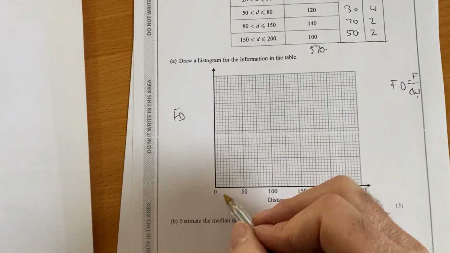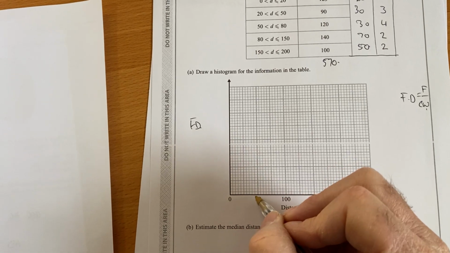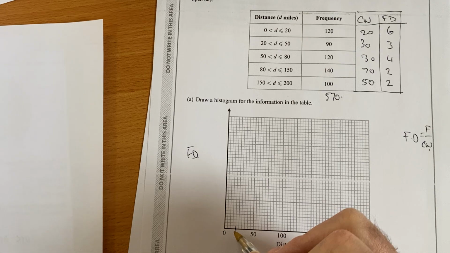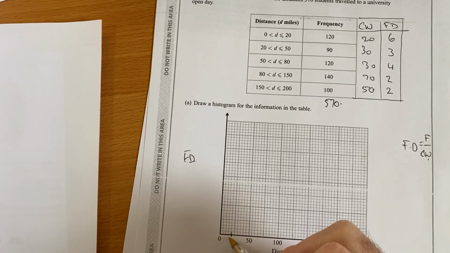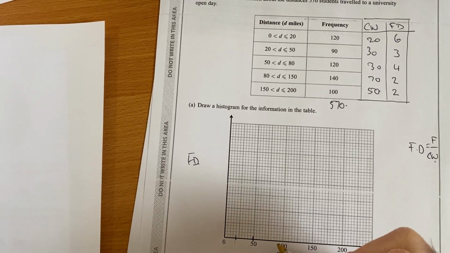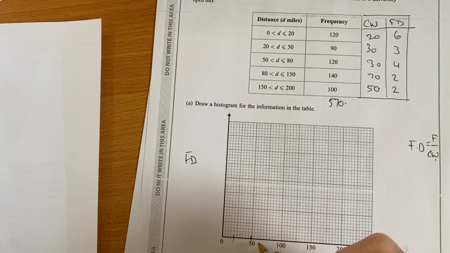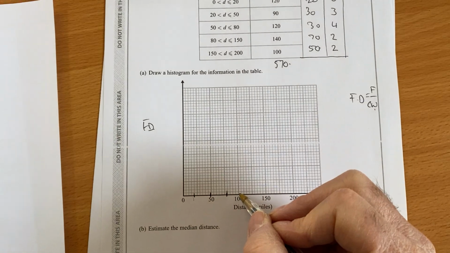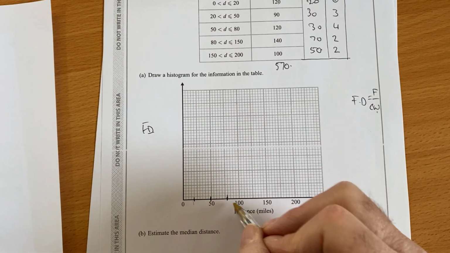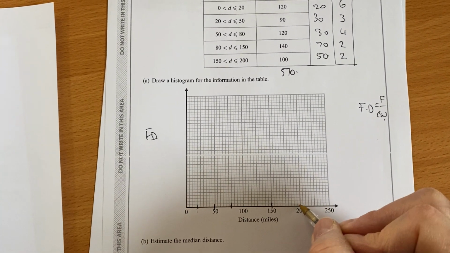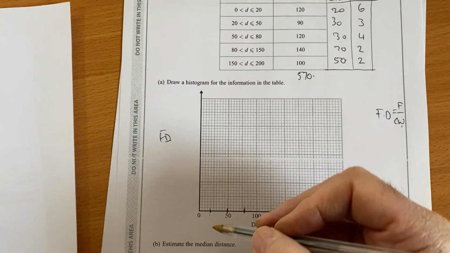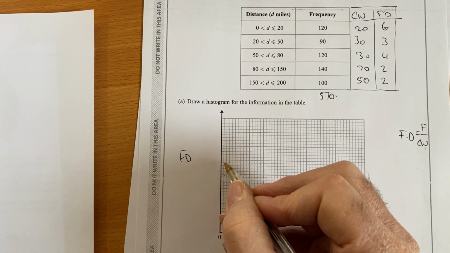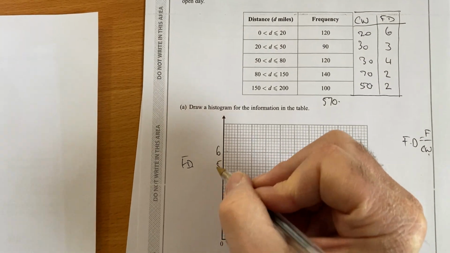Now I go from 0 to 20, so that is 0, that's 50, so that must be 20 there. And so this is my little increments from 20 to 50, 50 to 80, now just be careful, 60, 70, 80. You can see what I'm doing. 80 to 150, oh that's nice, and 150 to 200. Okay, so that's along the bottom. Along here I go up to 6. So I can see that that's 1, 2, 3, 4, 5, 6. That's probably good enough for me.